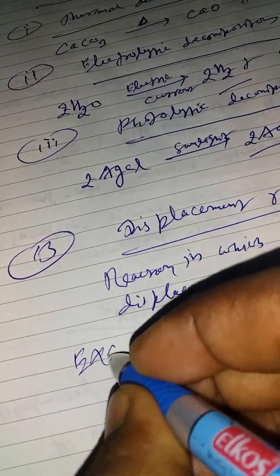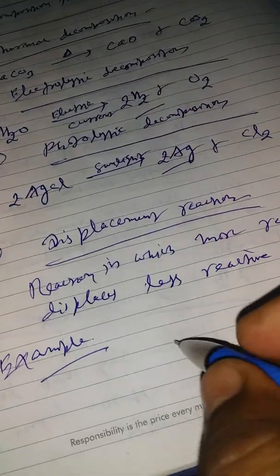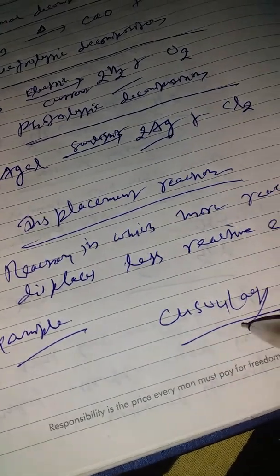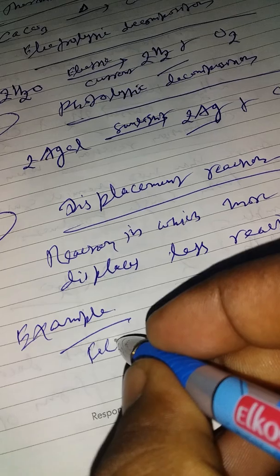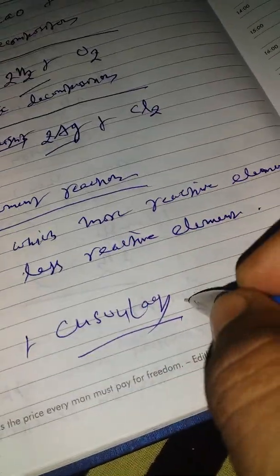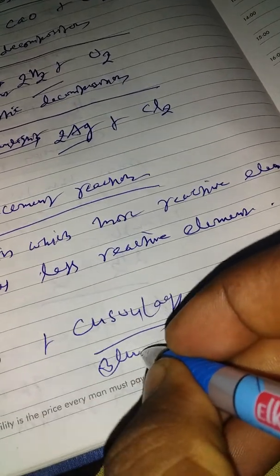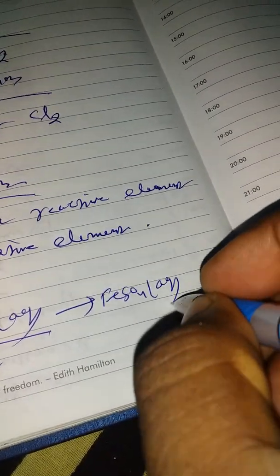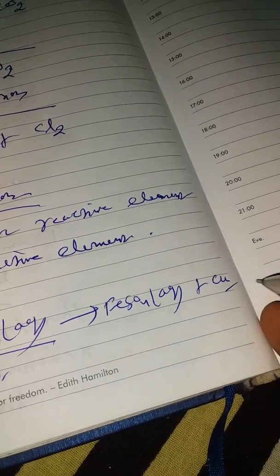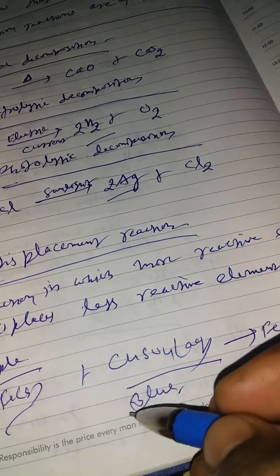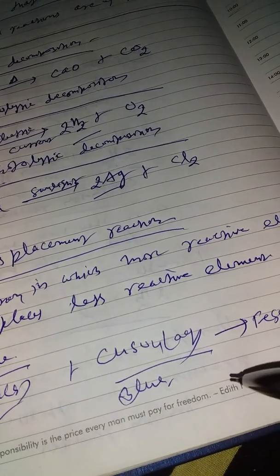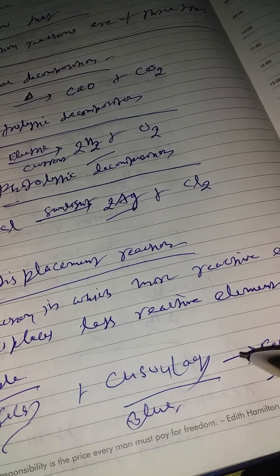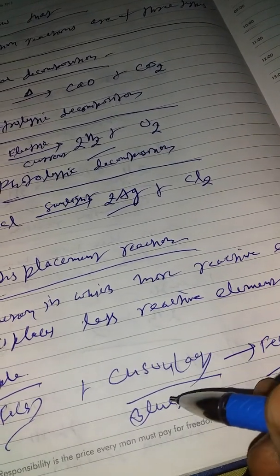So example for displacement reaction: when aqueous copper sulfate is taken in a test tube and an iron nail in solid form is dipped into it, the blue color of copper sulfate changes into light green due to formation of aqueous FeSO4 plus formation of copper. So iron is more reactive than copper, so iron displaces copper to form a new substance, iron sulfate. So it is an example of displacement reaction, and it confirms that Fe is more reactive than copper.